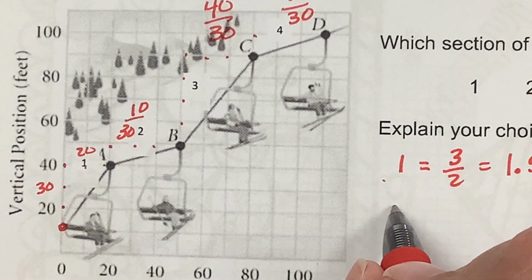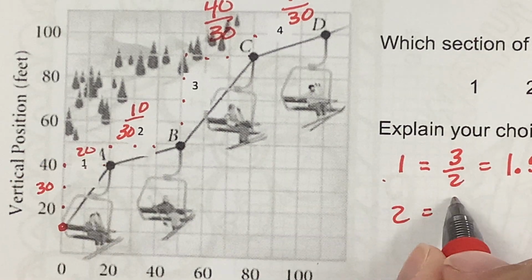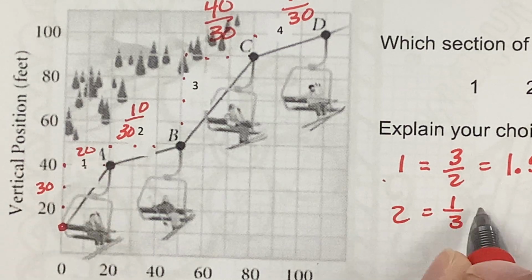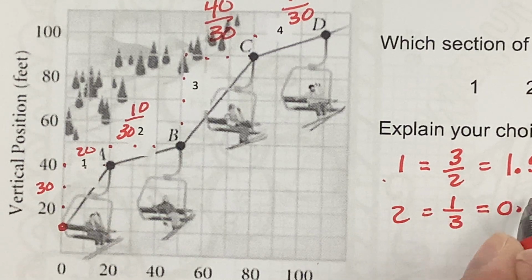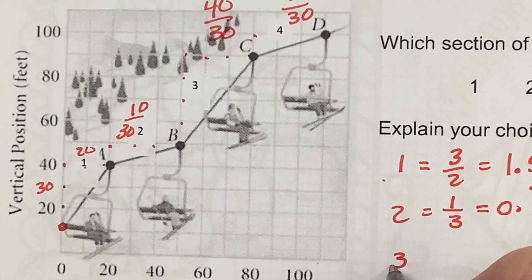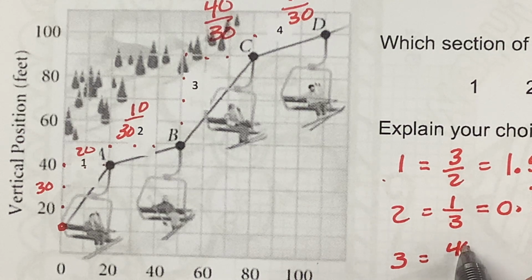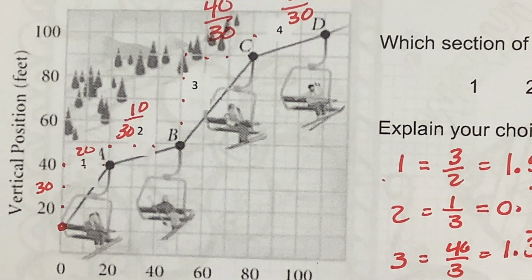Section 2 is 1/3. 10 over 30 is 1/3, which is 0.3, repeating. Section 3 is 40 over 30, which is 1.3, repeating. And section 4 is also 1/3, which is 0.3, repeating.